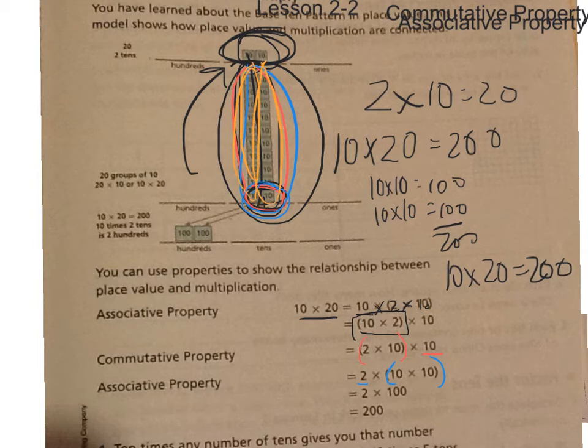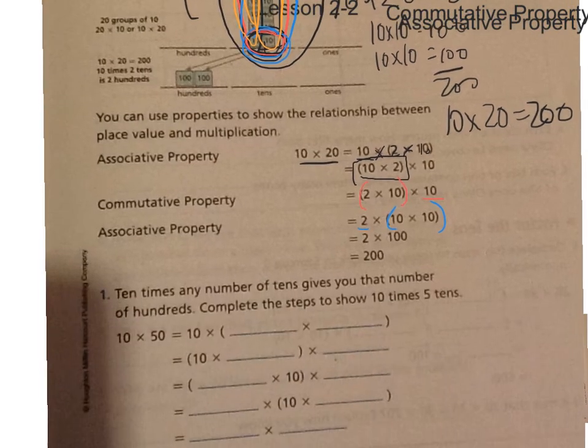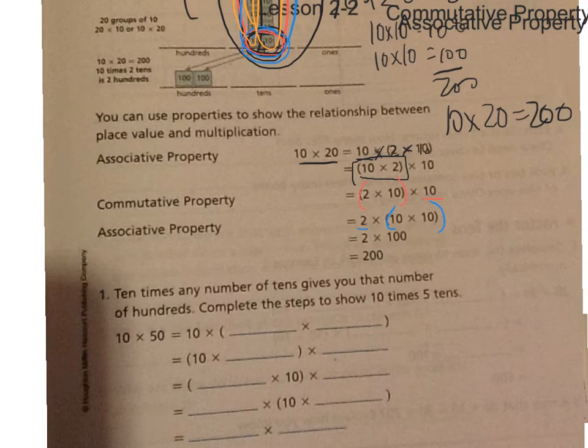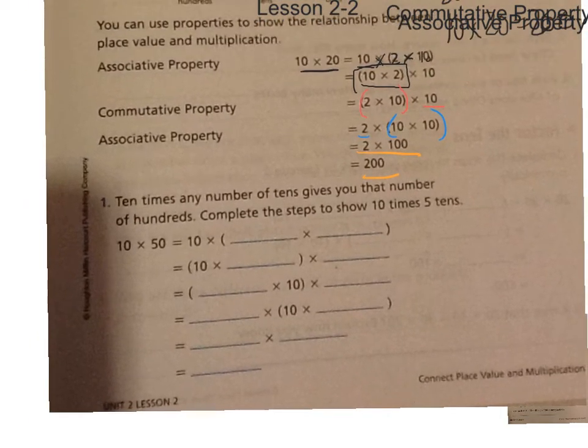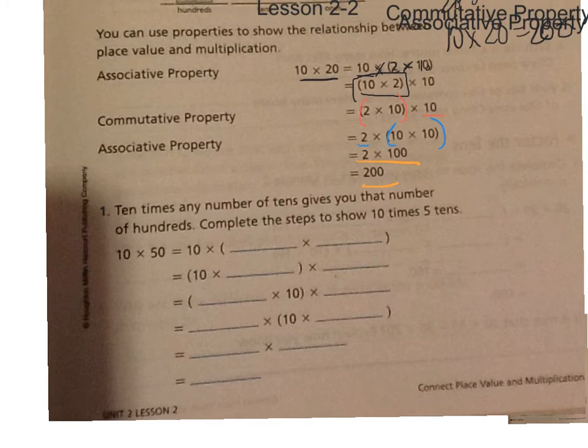So it's 2 times 10 times 10, because you have 2 of 10 times 10. So basically you have 2 times 100, which I have underneath it, which equals 200. It's a mess, I know. There's a lot to it, something you may just know by looking at it. But let's walk through all the steps here between the associative property and the commutative property.